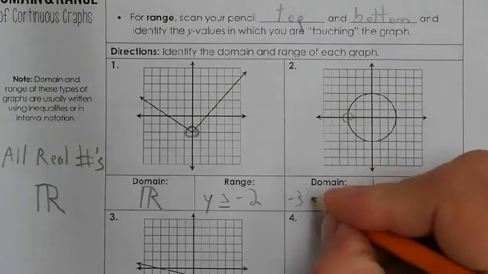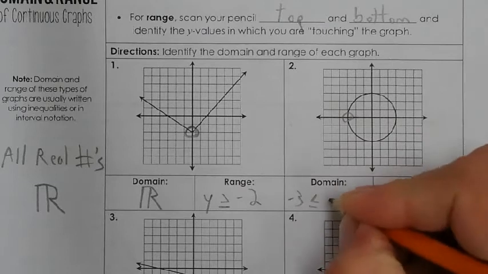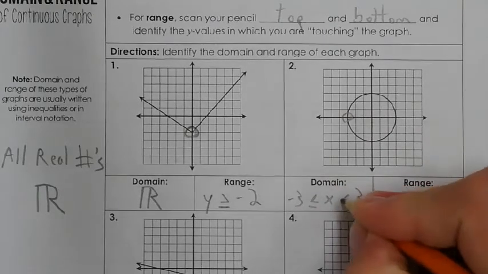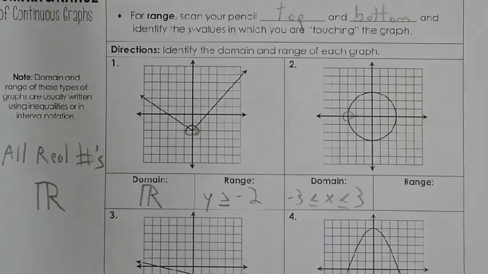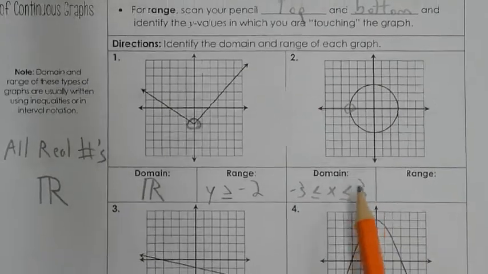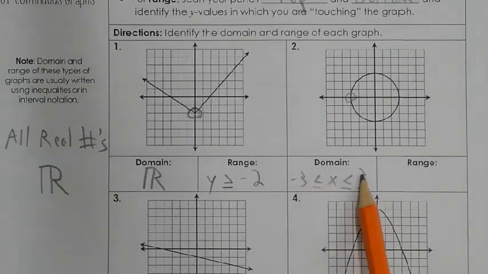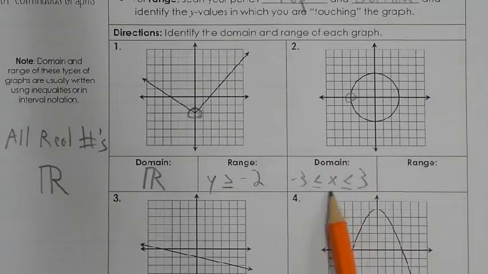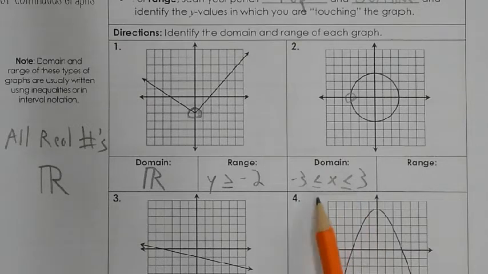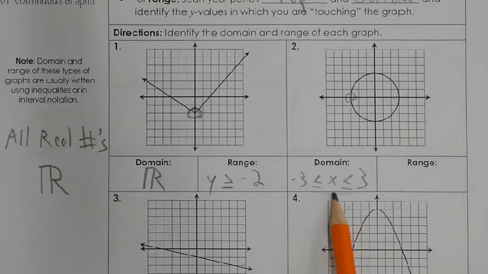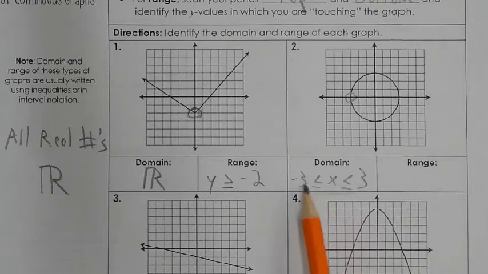So the way you write that is -3 is less than or equal to x, which is less than or equal to 3. So anytime you have a closed circle, or a closed shape, it's going to look like this, with this part in the middle. Like number 5, that part will be in the middle. The only difference will be the numbers at the beginning and end of it.